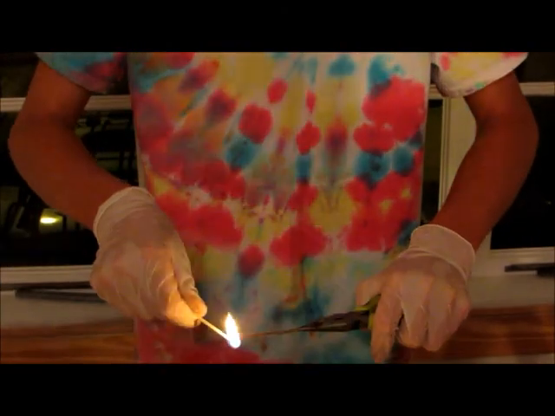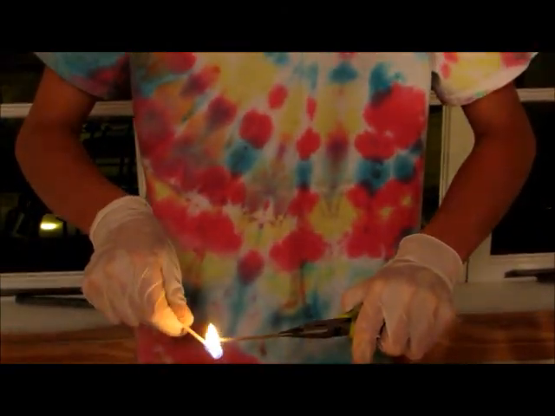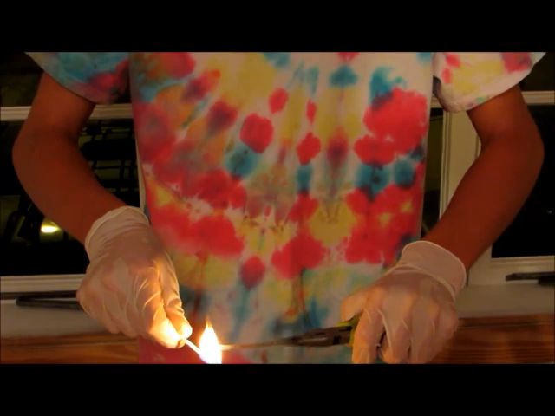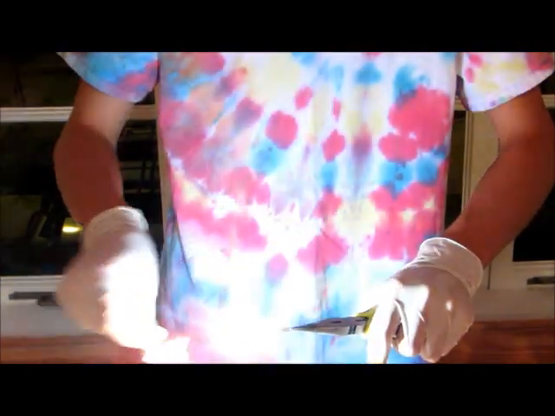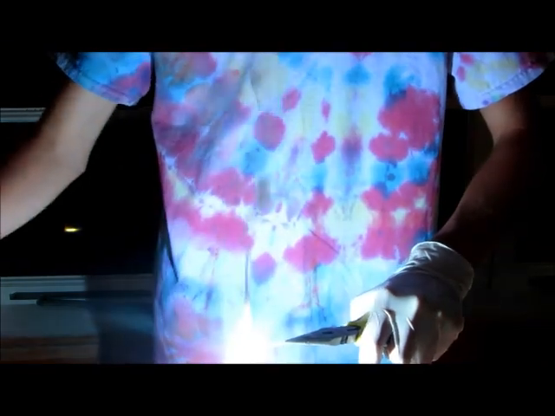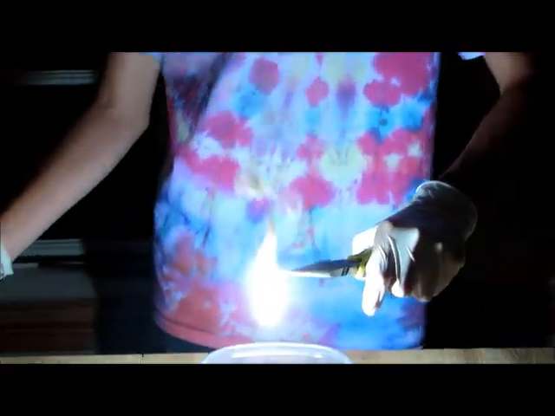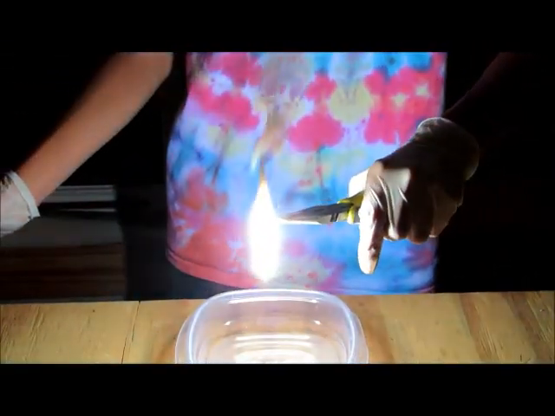One example of an ionic bond is between magnesium, the metal, and oxygen, the nonmetal, which is in the air. I'm going to burn the magnesium to form the bond. Don't look straight at it. Blow it out. Don't look straight at it, Jordan. You're gonna go blind.